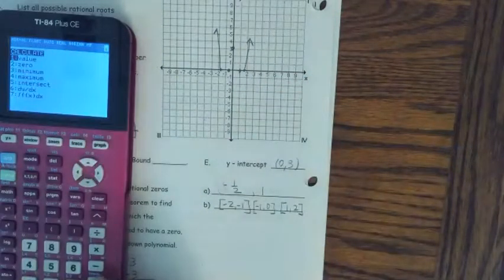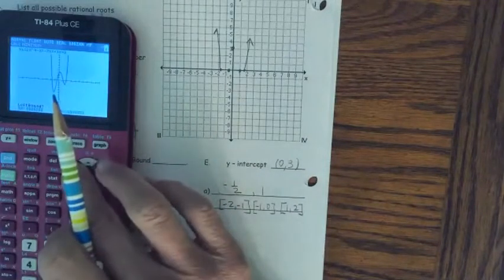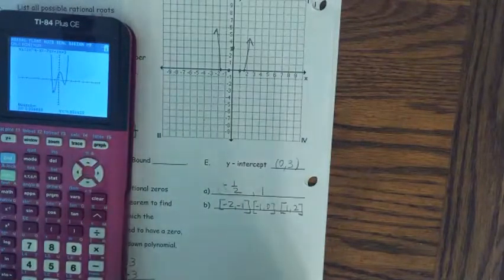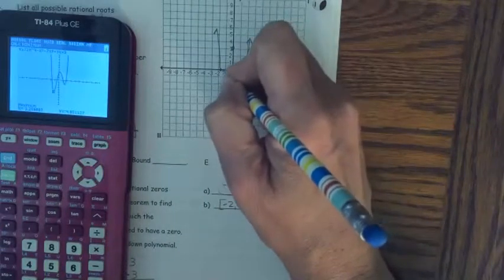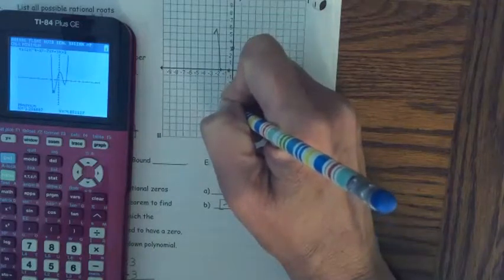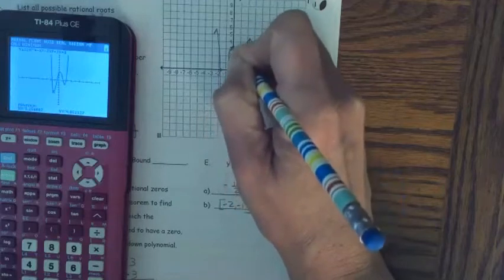So we want to go to minimum, and I want to find what this low point is. So I'm going to go to the left of that minimum, and I'm going to go right of that minimum, enter, enter. And that's negative 1.25, negative 4.8. So negative 1.5, 4.8. Again, this is an estimate, just to kind of give me a general shape of my parabola.